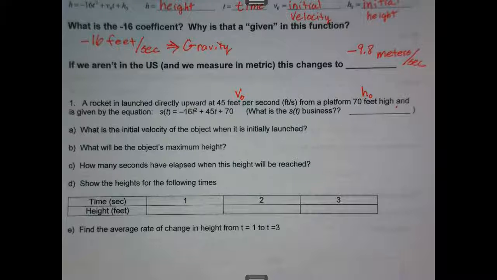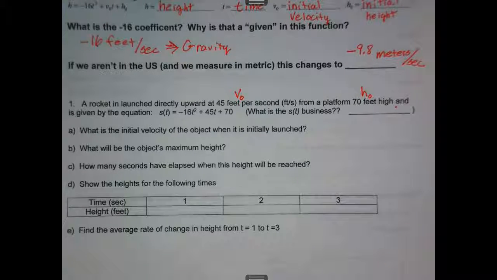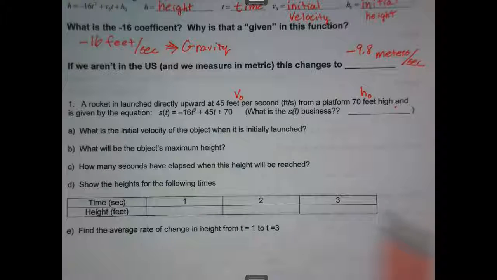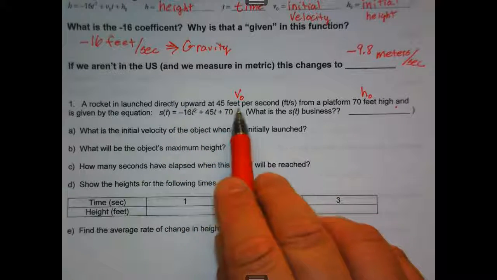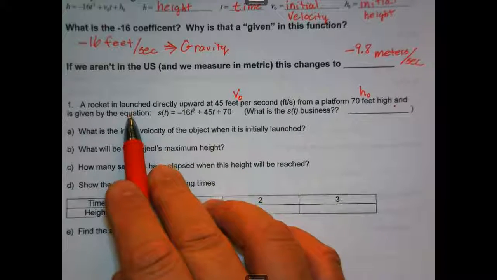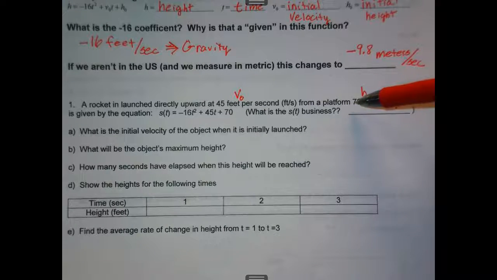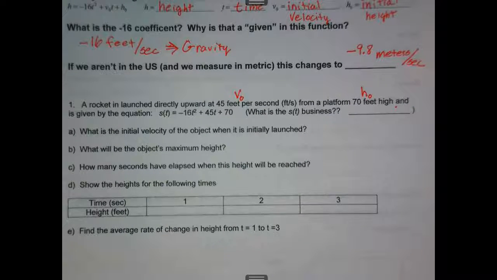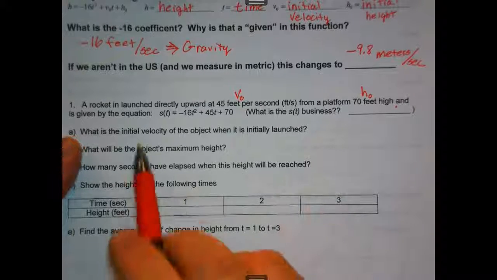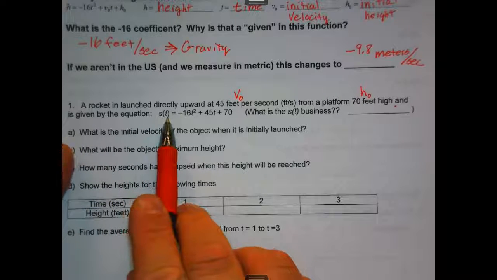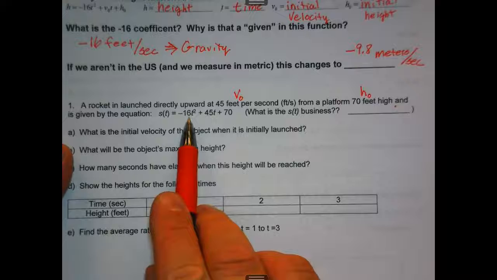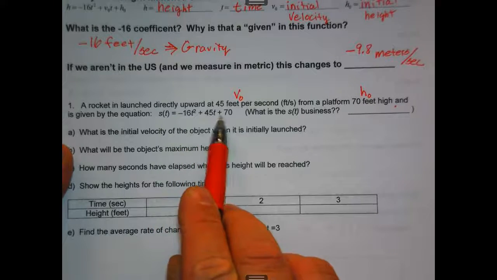Well, it's because it's launched. That's when it starts. You're launching this rocket, and it's starting. That's your initial velocity. From a platform 70 feet high. So it's already 70 feet high. Starting. That's initial. And it's given by the equation S of t equals negative 16 times t squared plus 45t plus 70.